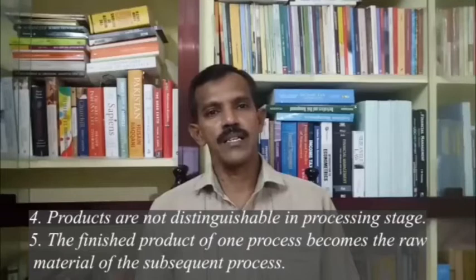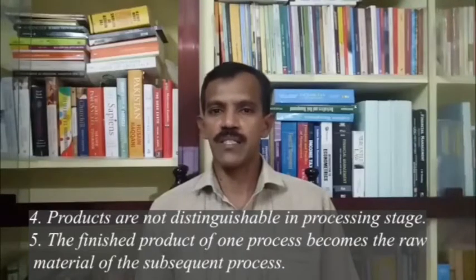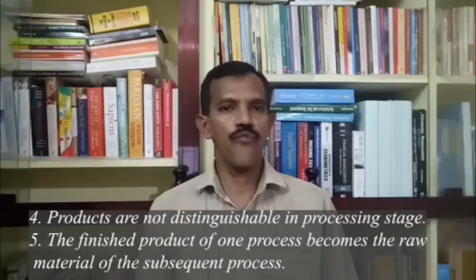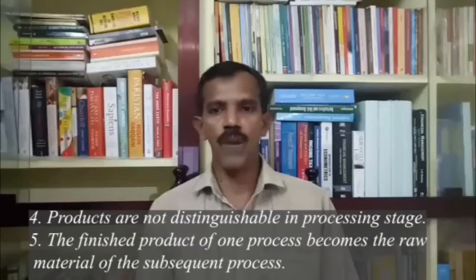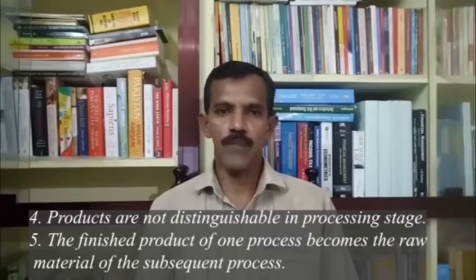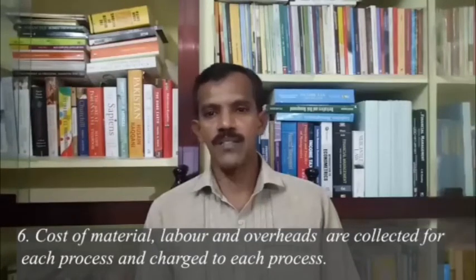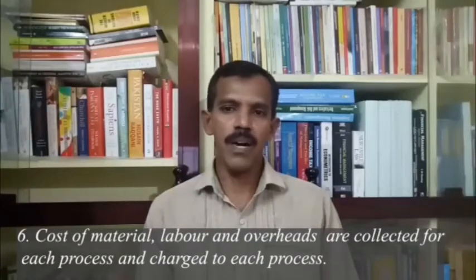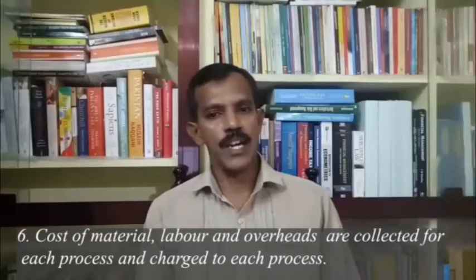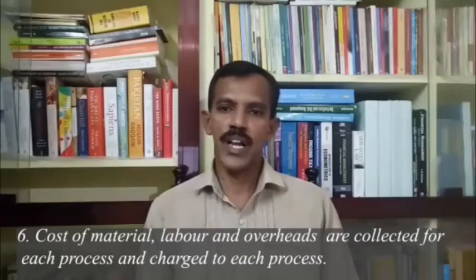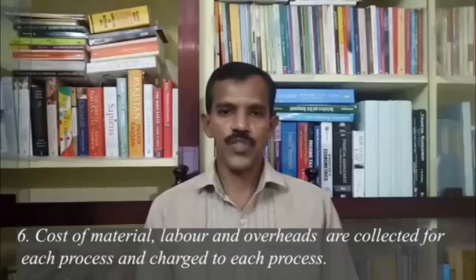Then the fifth feature of process costing is this: the finished product of one process becomes the raw material of the subsequent process. And the last feature is this: cost of material, labor and overheads are collected for each process and charged to each process.